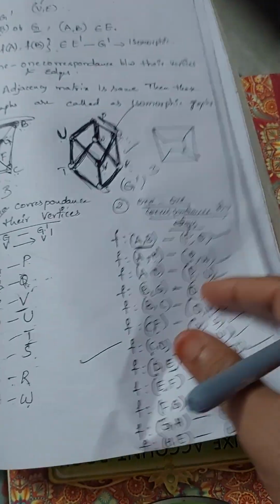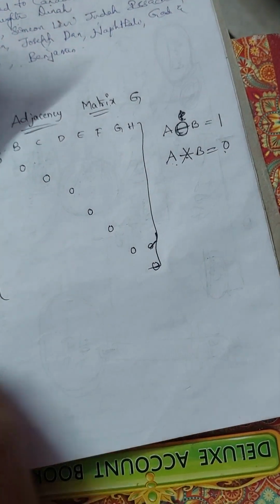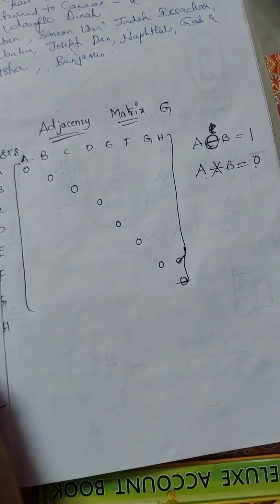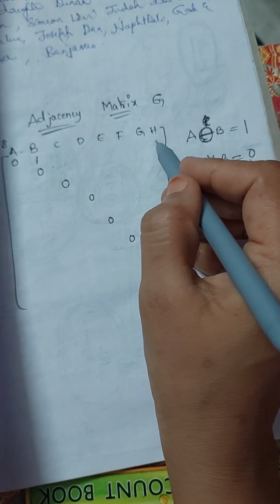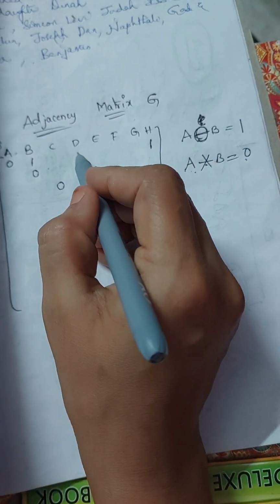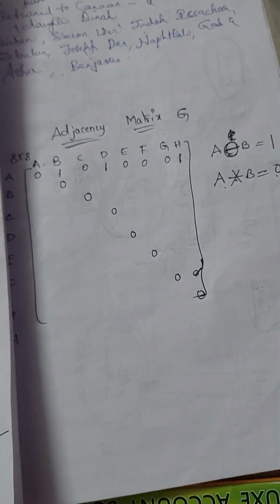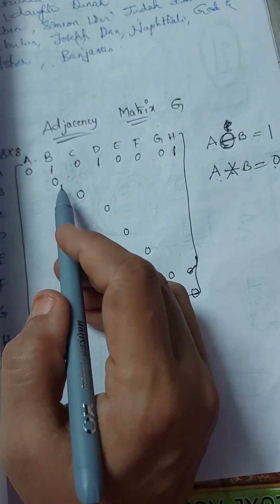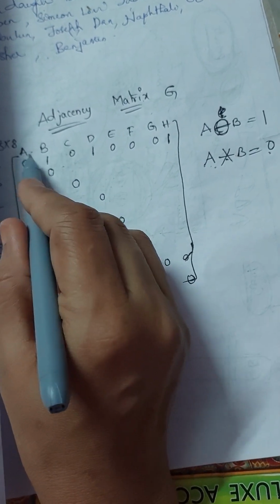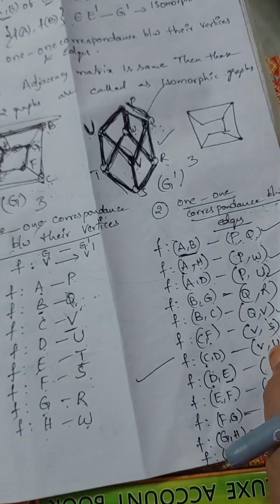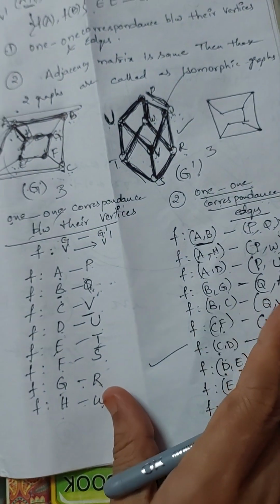And we can see the graph. There is an edge from A to B, so we can provide 1. And an edge from A to H. Next A to D. Then remaining all are 0, meaning there is no connection from A. And next coming to B. B to A is already there, right? See the graph: A to B means there is a connection from B to A also.